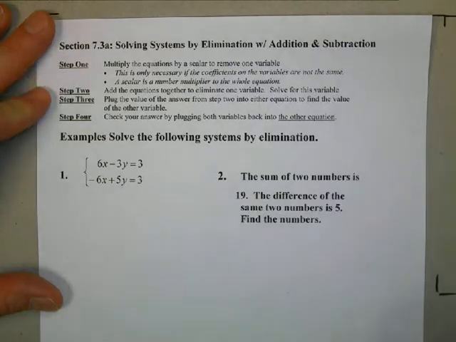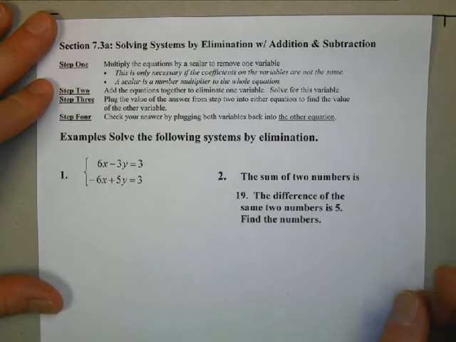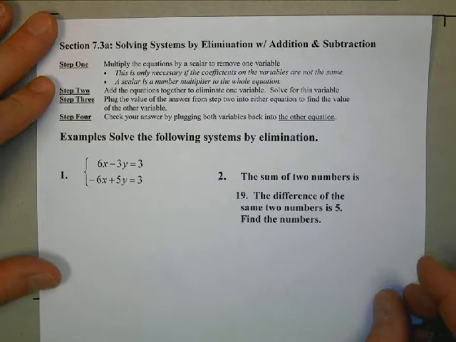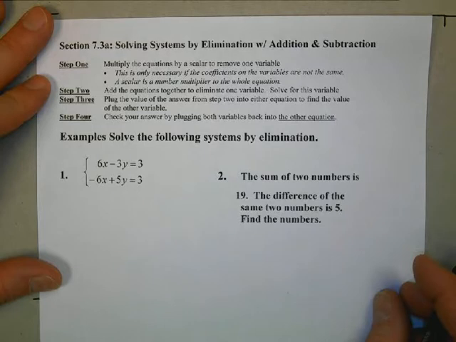This is section 7.3, solving systems of equations using addition and subtraction. So far, as an overview, we've solved these systems with two types of processes. The first has been graphing to see where two lines cross. They either crossed in a point, if you remember, or they were parallel lines, or they laid right on top of each other and the graphs touched continuously.